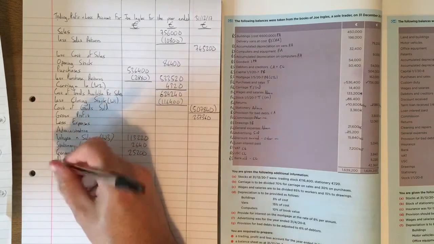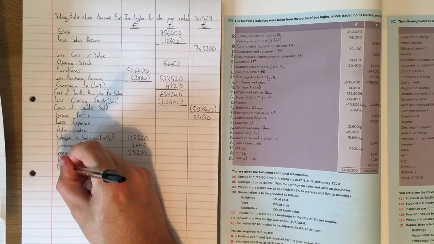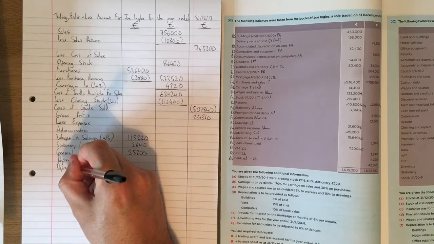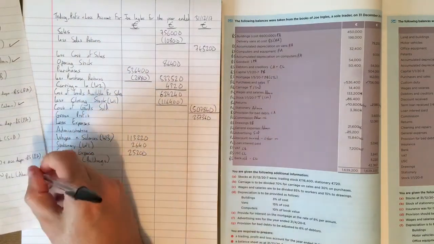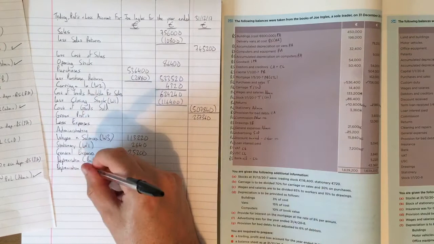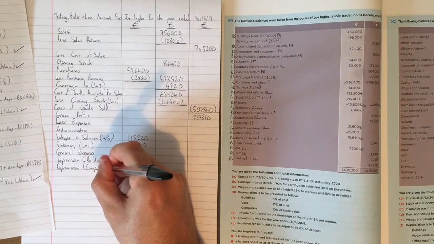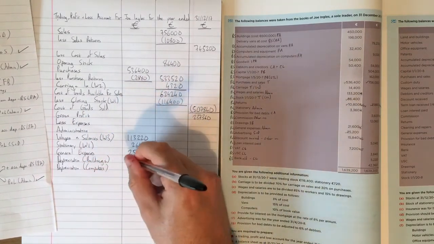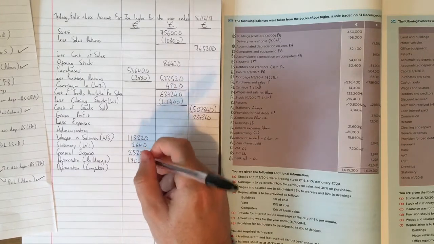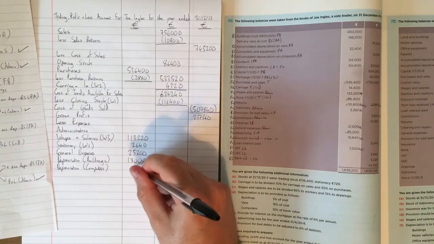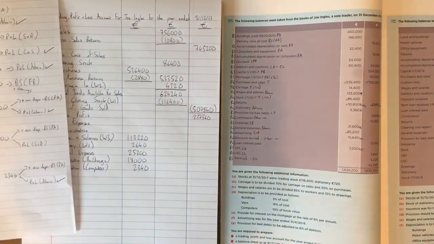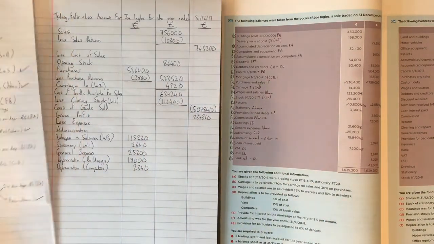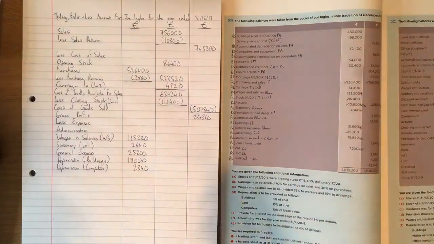Computers as well was the other one which is going in here. So buildings is 18,000 and computers is 2340. Alright, I don't think I've any other admin expenses.